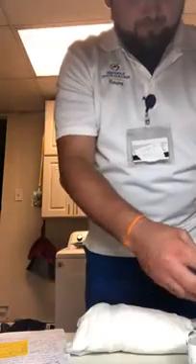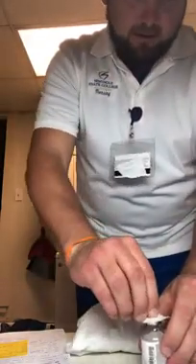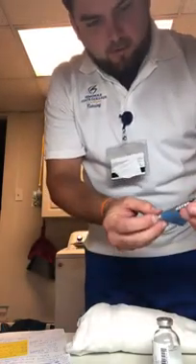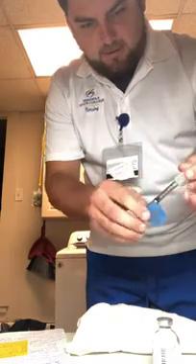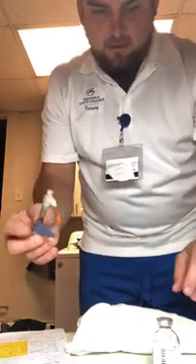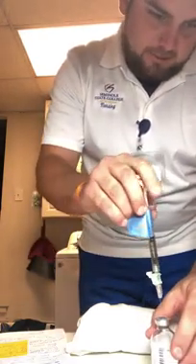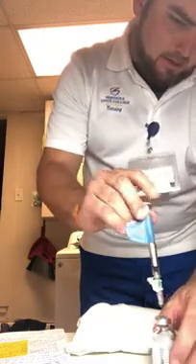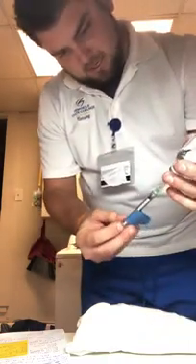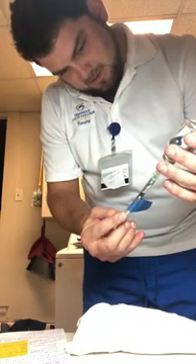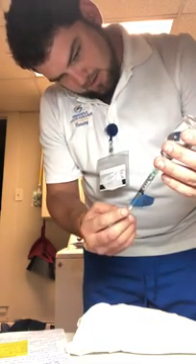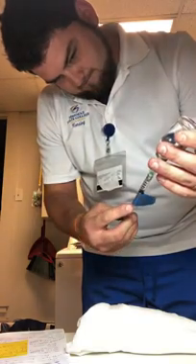So we've got our alcohol swab. We're going to clean this. We're going to get the syringe. We're going to pull back the amount that we need. We're going to uncap our needle, and we're going to insert the needle in, inject the air in. We're going to invert, and we're going to draw out as much as we need here without getting any air bubbles.